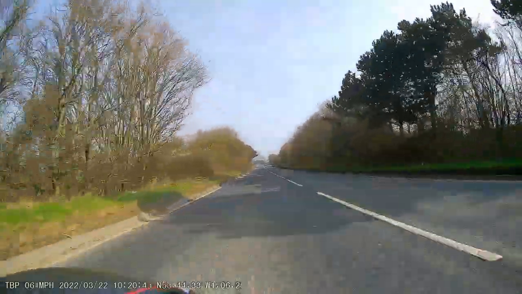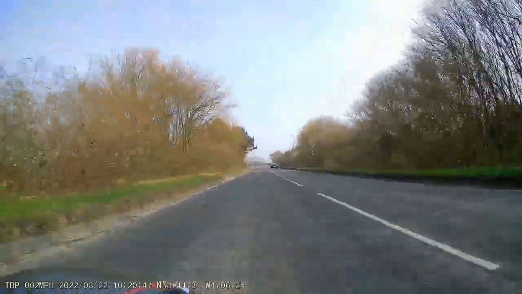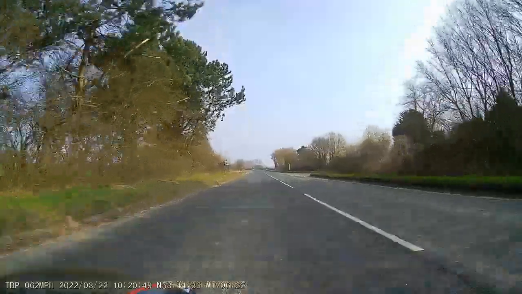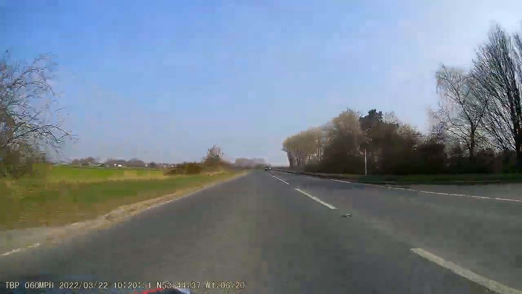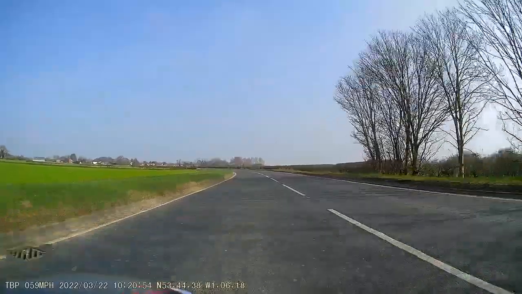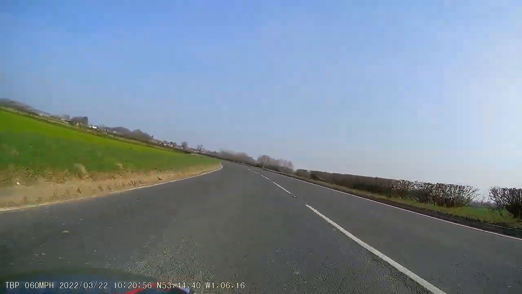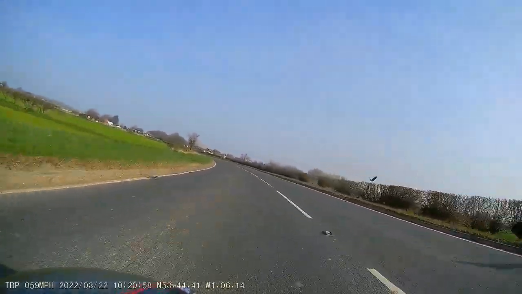I'm coming back to P2 again with this car coming. Nothing coming out of that junction, so I don't need to slow down. Left hand bend, I've got clear visibility around this bend. So nothing coming, so I've moved out towards P3.